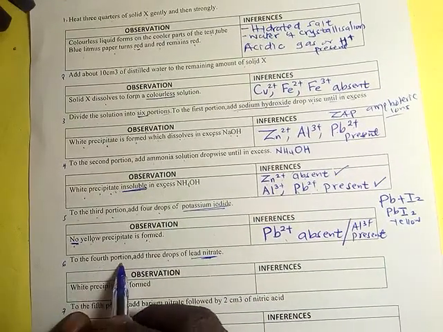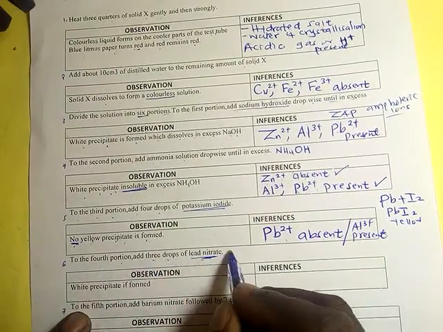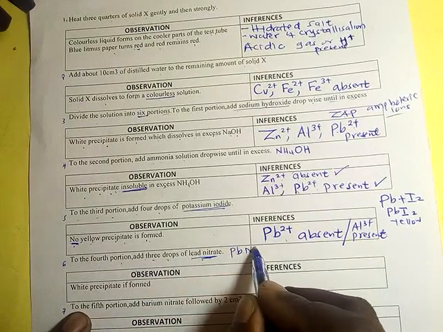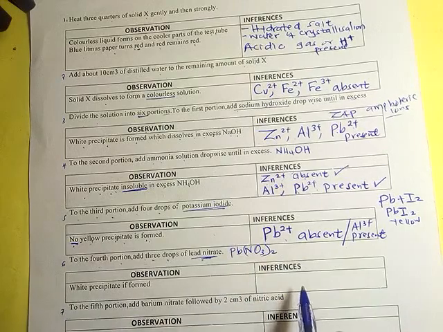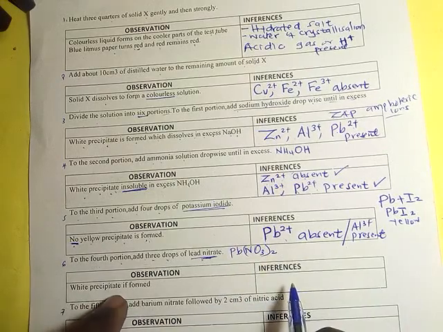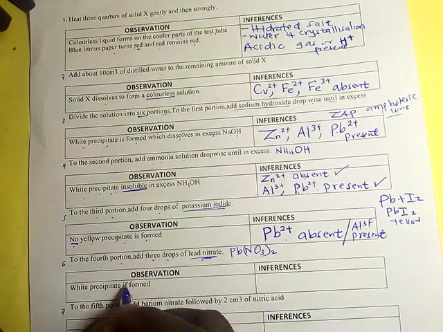To the fourth portion, add 3 drops of lead nitrate. A white precipitate is formed.